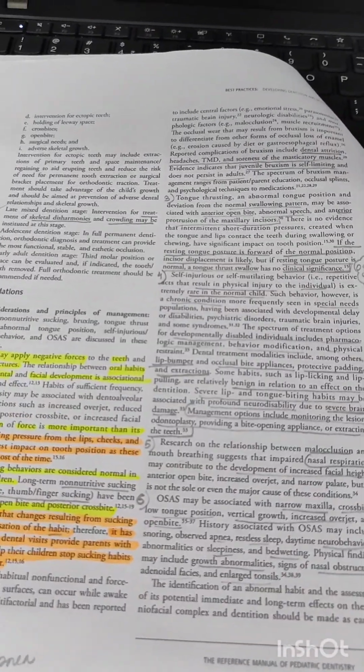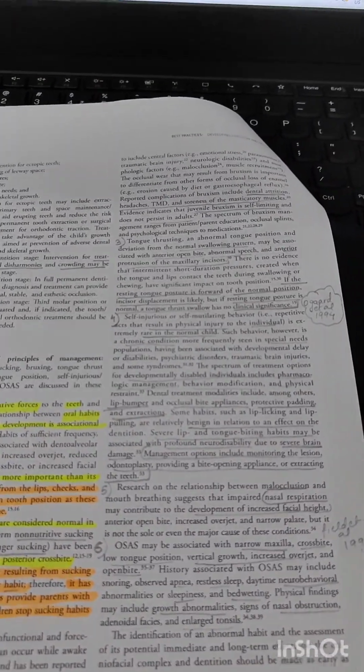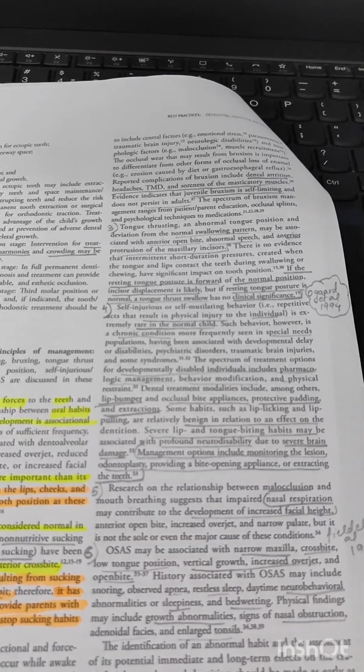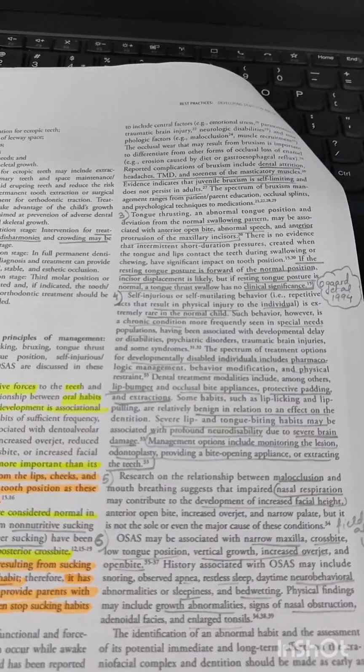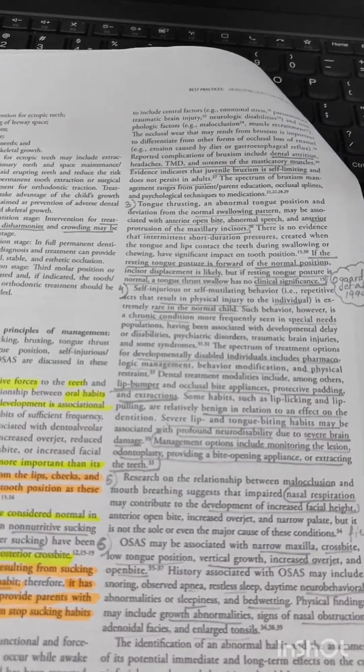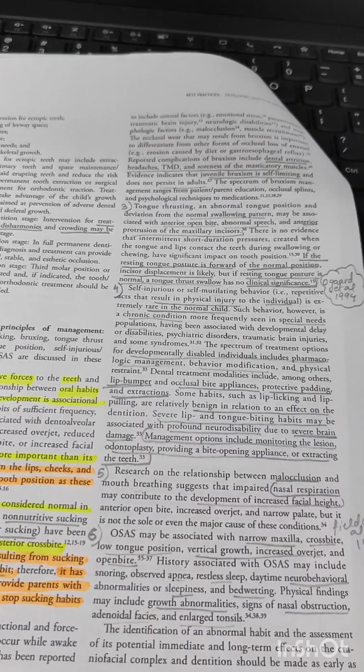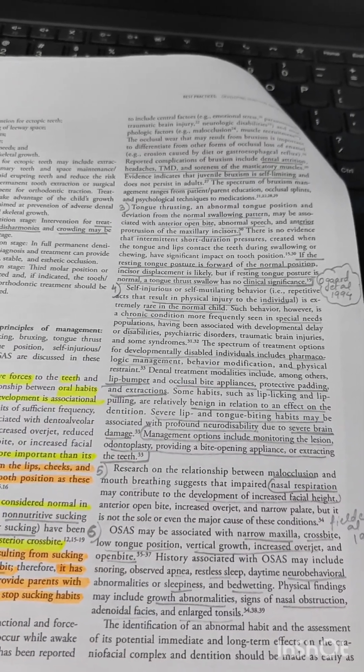So now the recommendations for oral habits and other things, we'll cover in the next video. It is more theoretical than practical, so these videos will be a little bit long.